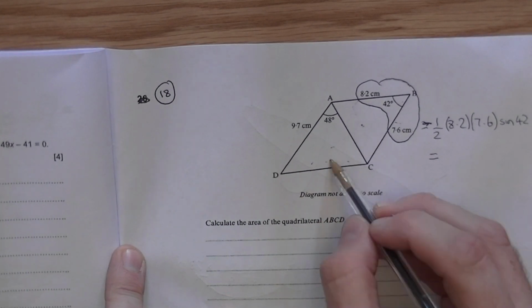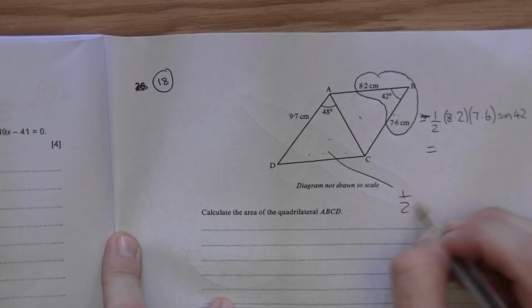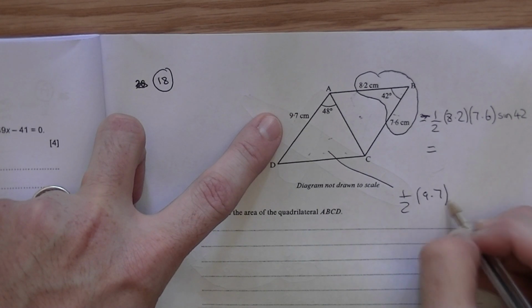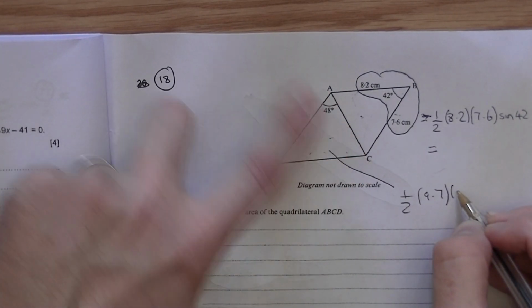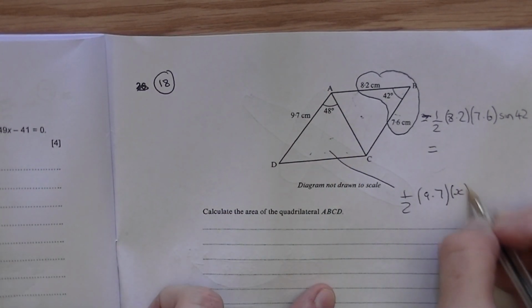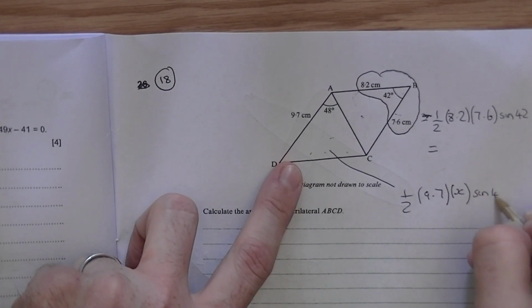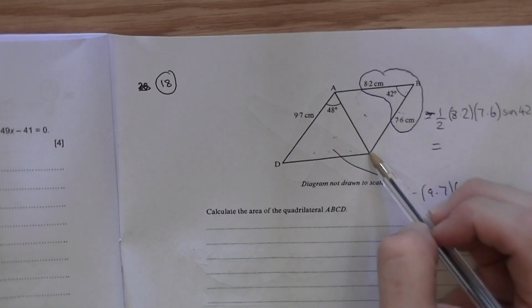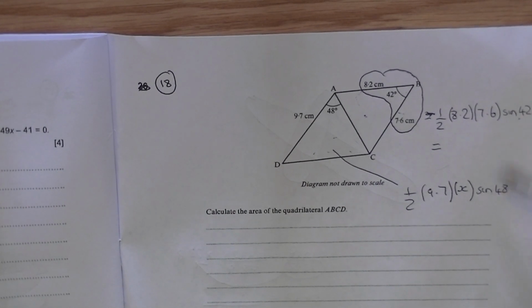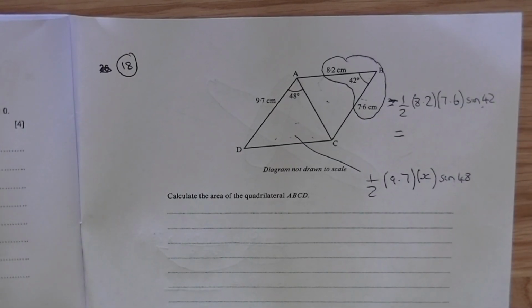For this one, the area would be half times 9.7 times, I don't know that for a minute, put an x in I suppose, times sine 48. So this would be very simple if I'd known that side, because I would have just done two area calculations and added them together.